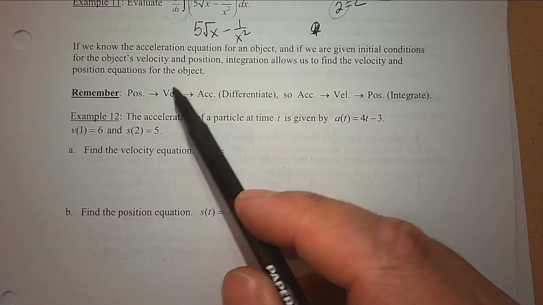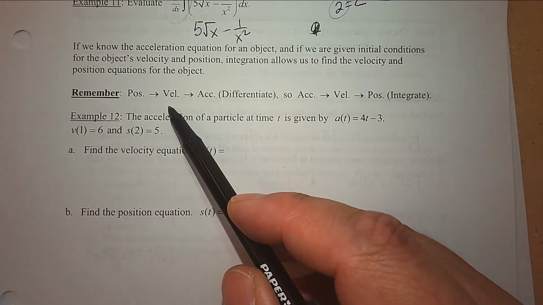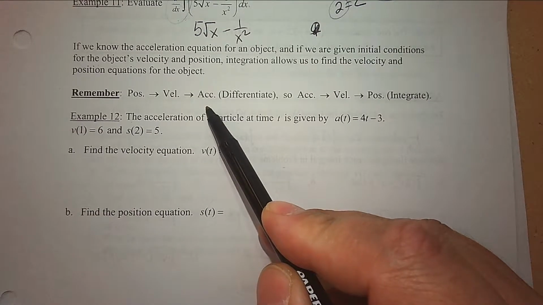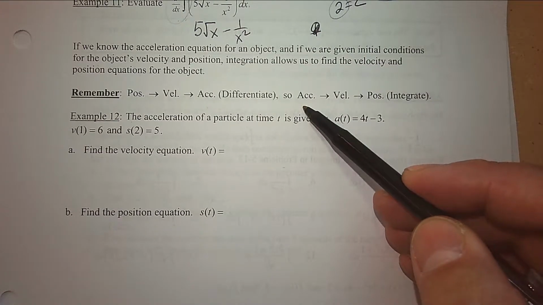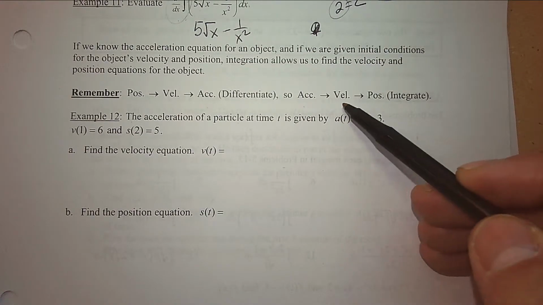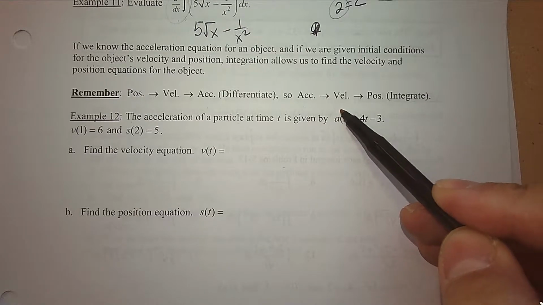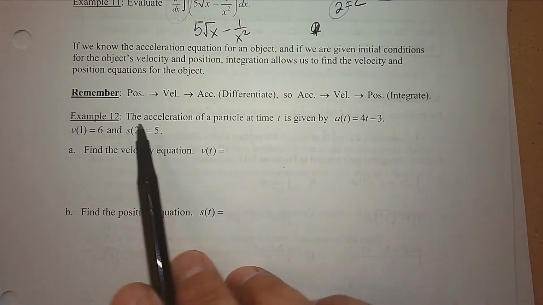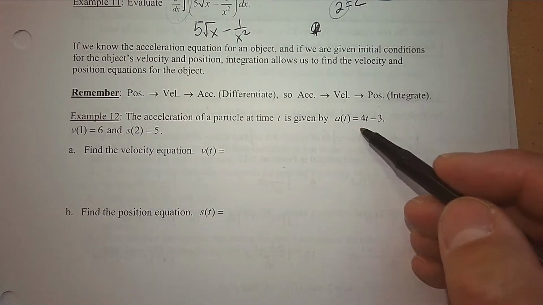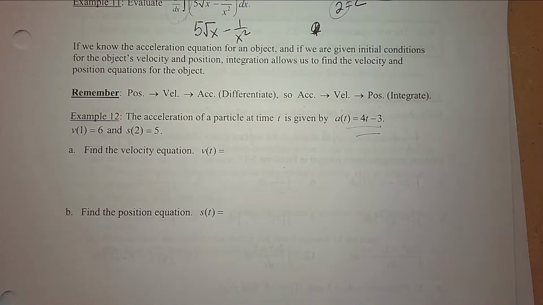And if you take the derivative of velocity, it gives you acceleration. In the other order, if you are given acceleration and you integrate, it gives you velocity. And if you integrate velocity, it gives you the position. All right, so in this question, it gives you what to begin with? The acceleration. So how would you find the velocity?